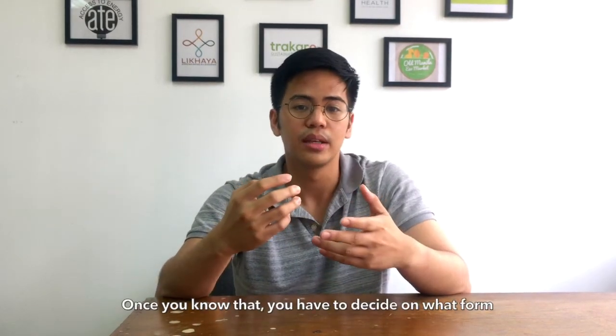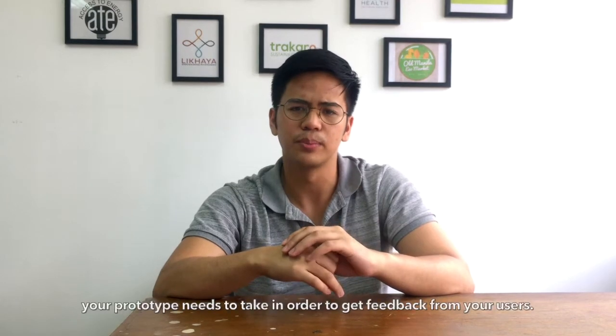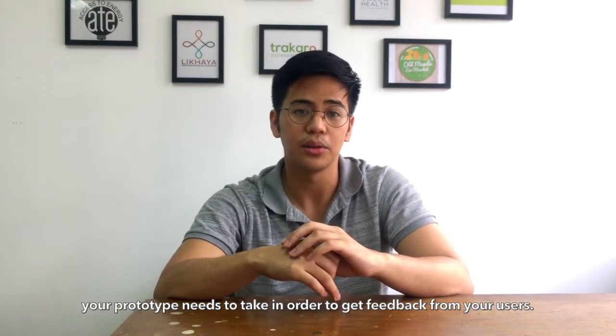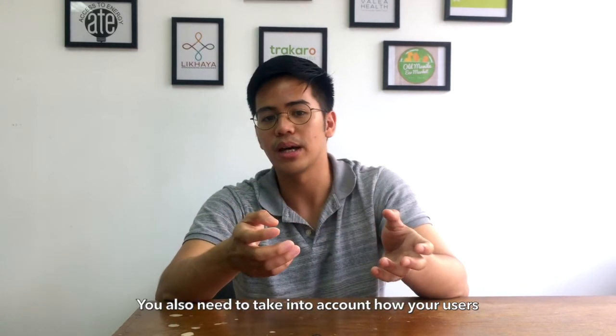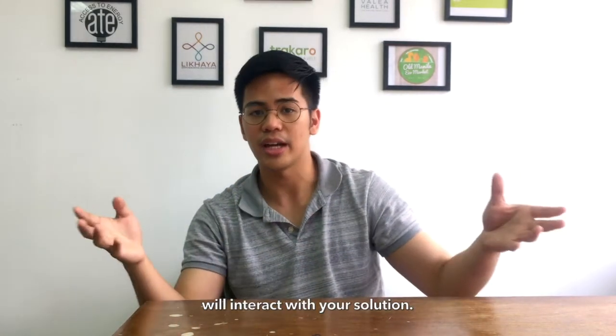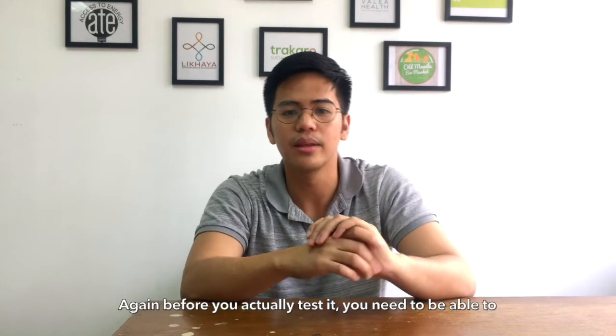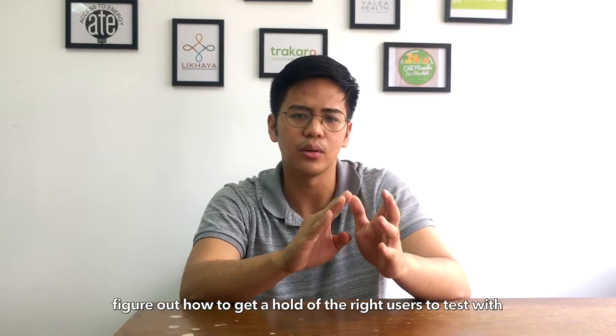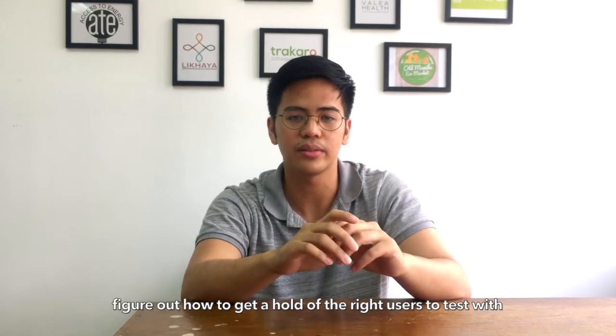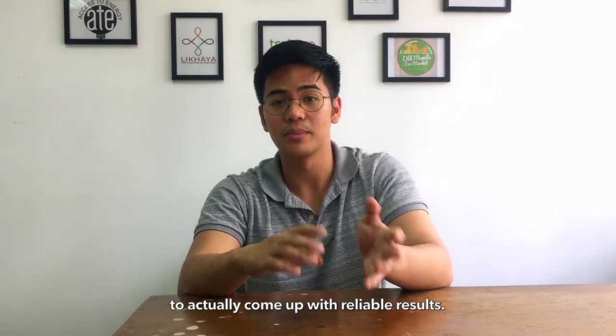Once you know that, you have to decide on what form your prototype needs to take in order to get feedback from your users. You also need to take into account how your users will interact with your solution. Again, before you actually test it, you need to be able to figure out how to get a hold of the right users to test with to actually come up with reliable results.